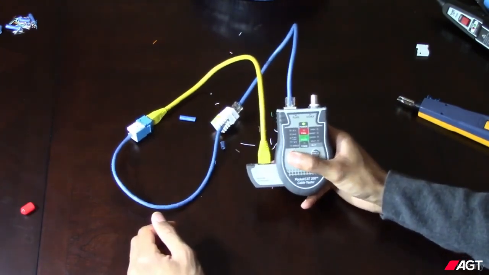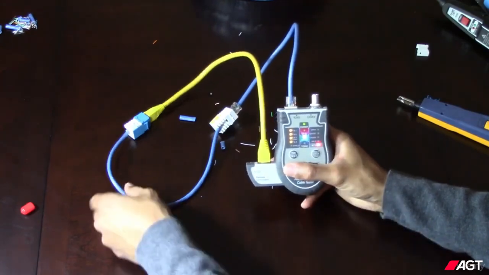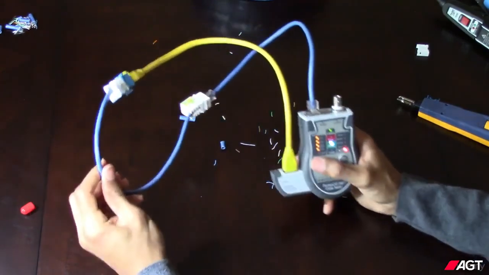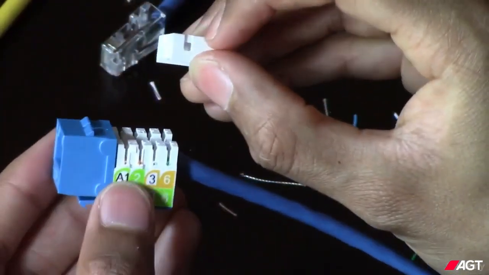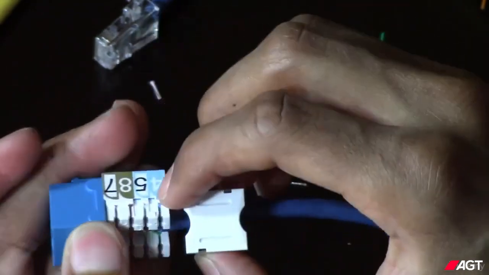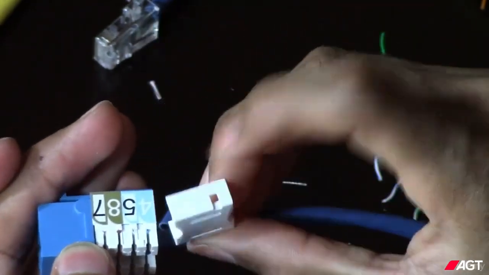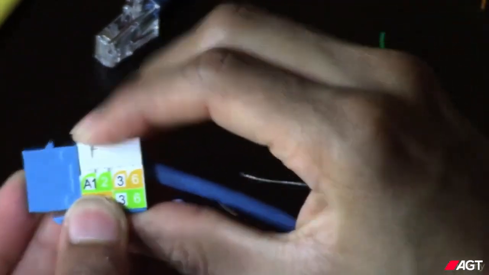So I'm going to start up the tester, and it passed. So now that I know that both jacks are functional, I can go ahead and cover them up. Like I mentioned earlier, line the 2 little tabs and just push it right in. And that's all there is to it.